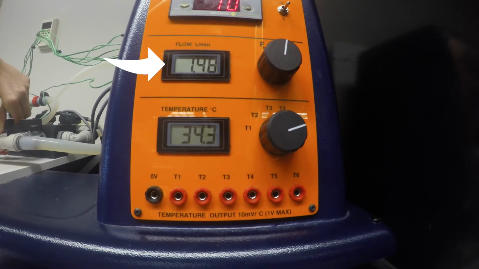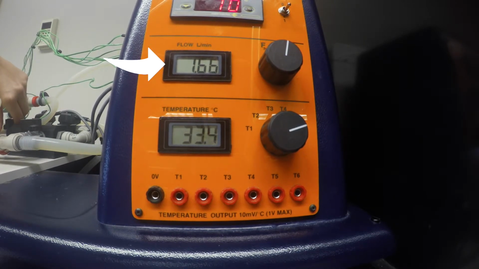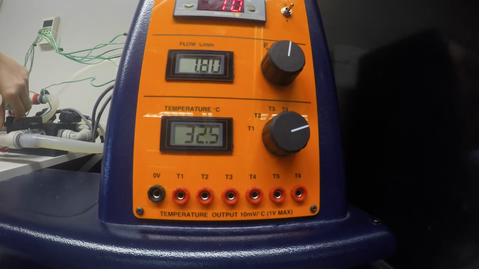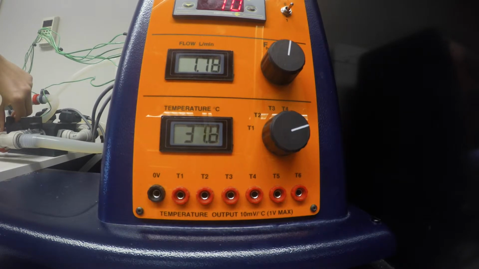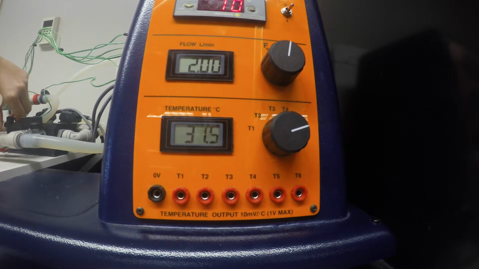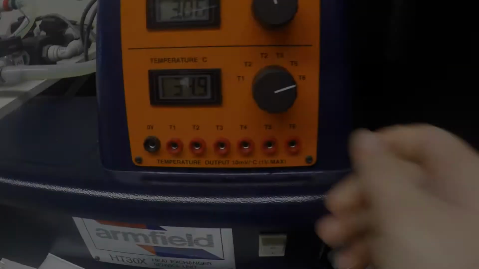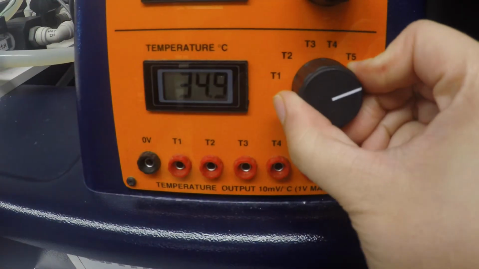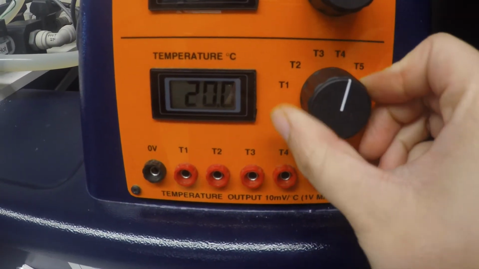Step 5. Repeat the experiment by adjusting the cold water control valve, V cold, to reach 2 liters per minute. Allow the heat exchanger to reach another steady state and record T1, T2, T3, T4, T5, T6, F cold, and F hot.